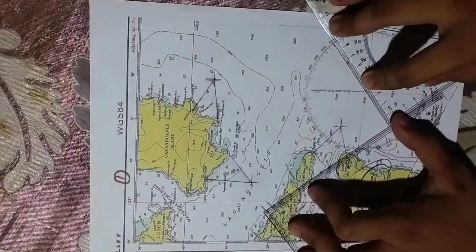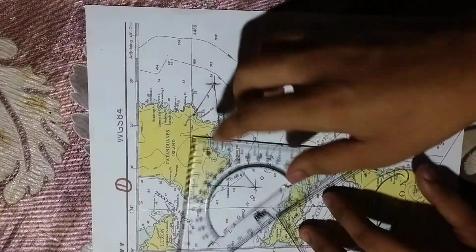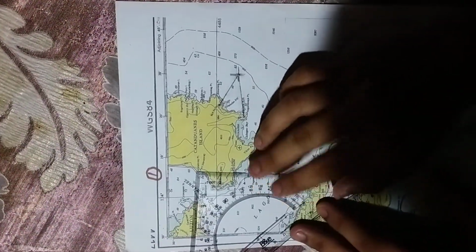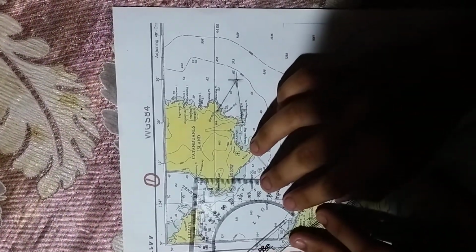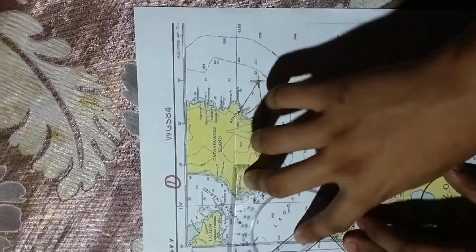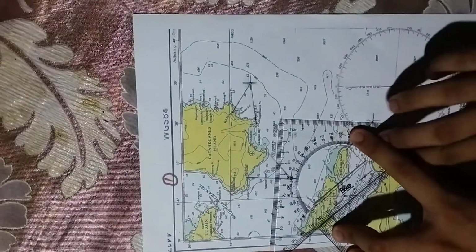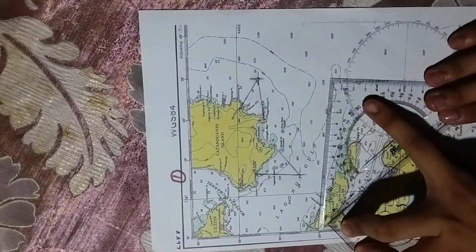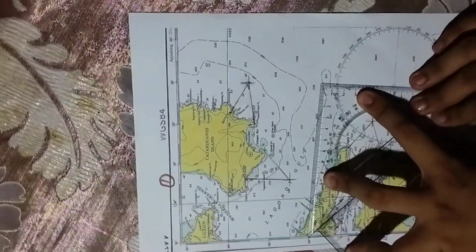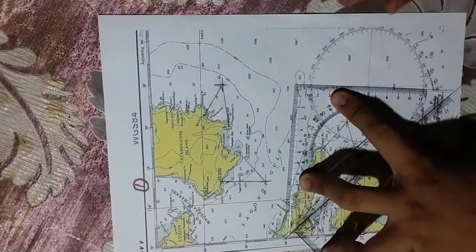That's the Virac point's bearing. And the second one is the San Andres. So I'm gonna drag it down at the compass rose. So San Andres bearing is at 003 degrees.